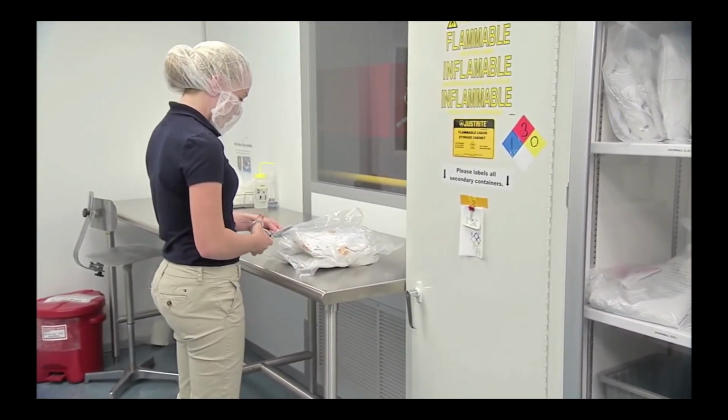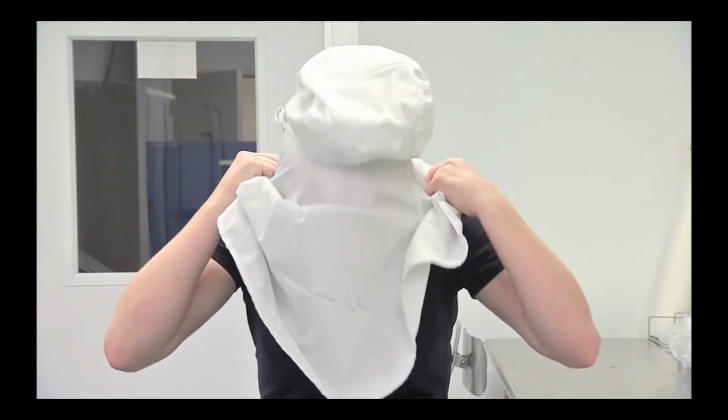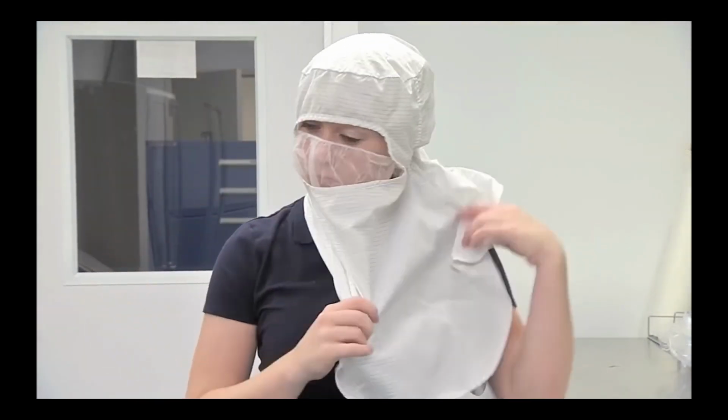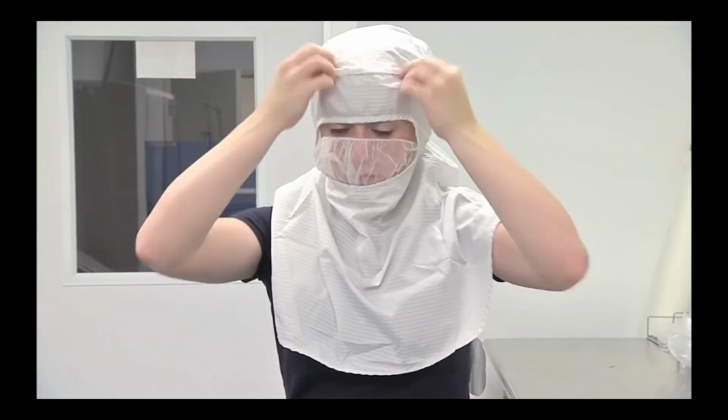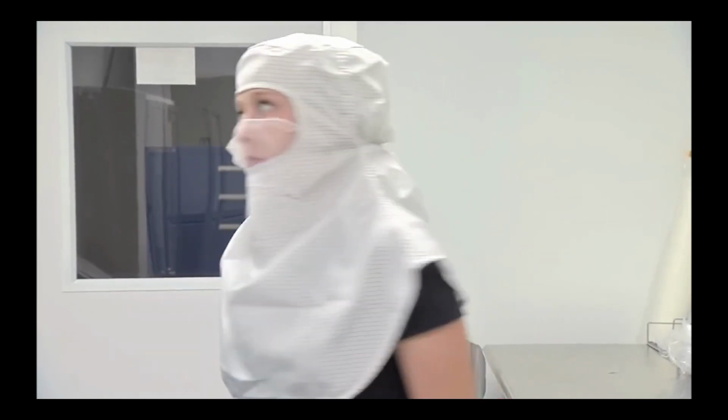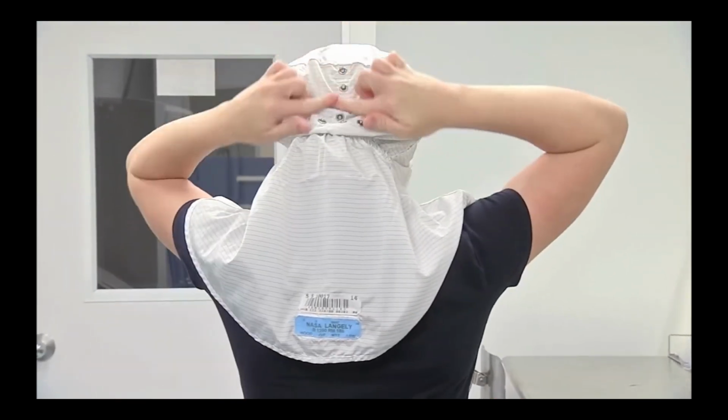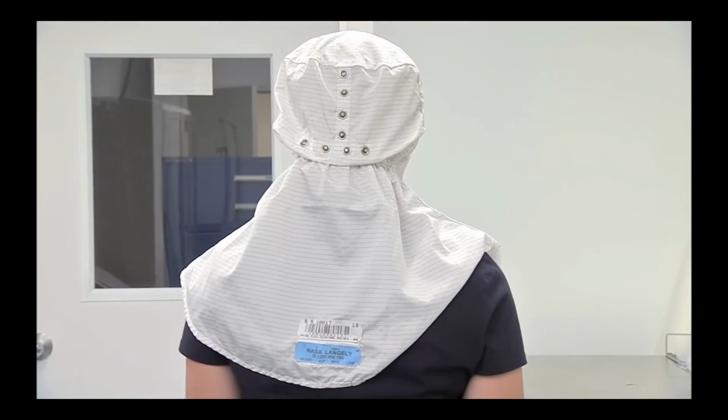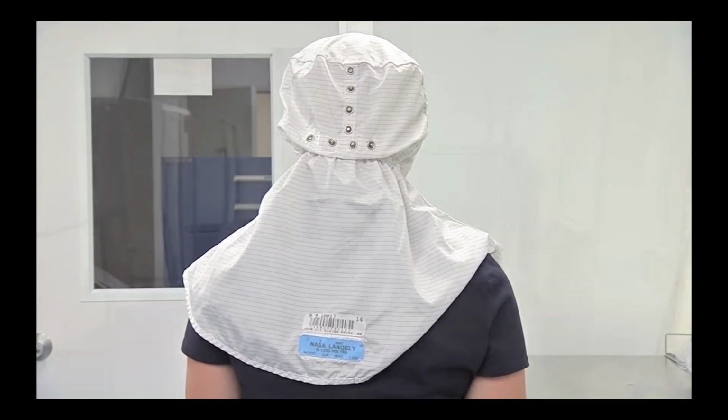Throw the old bag away. Place the hood over the head, on top of the bouffant cap and face mask. Adjust the cover using the buttons in the back if it does not fit properly. Be sure to choose a hood size that fits comfortably.